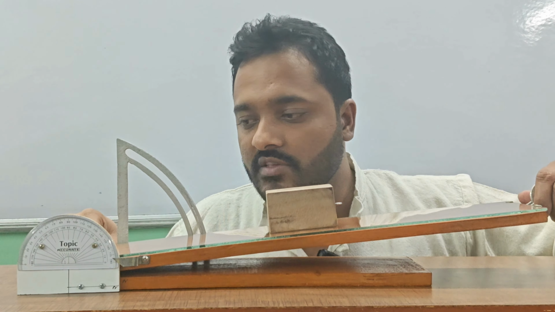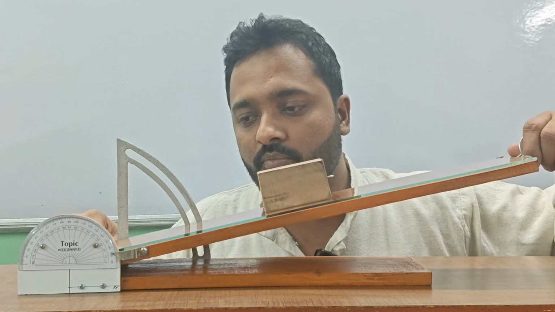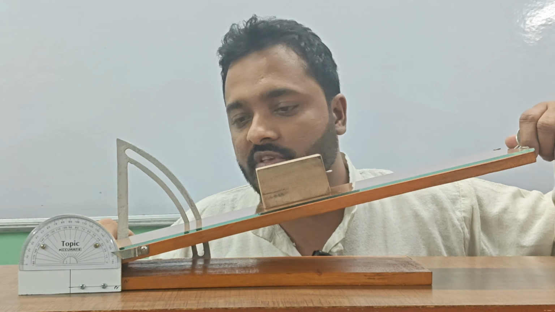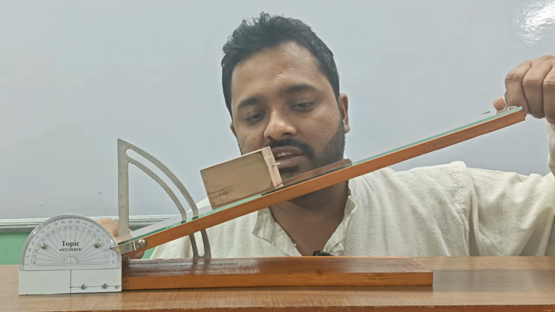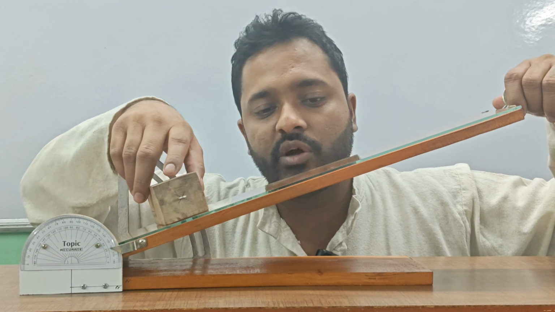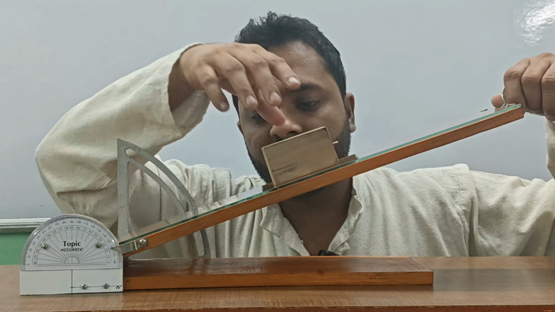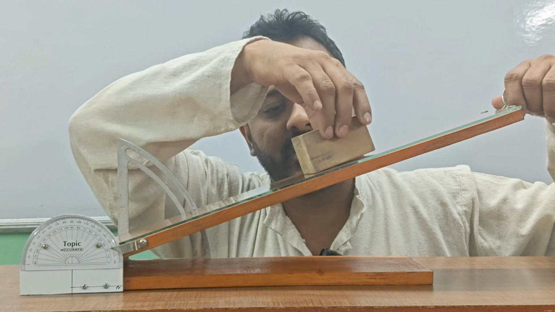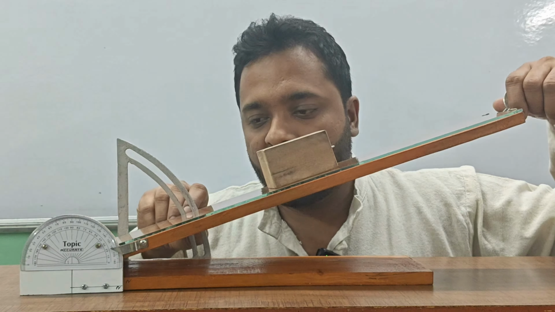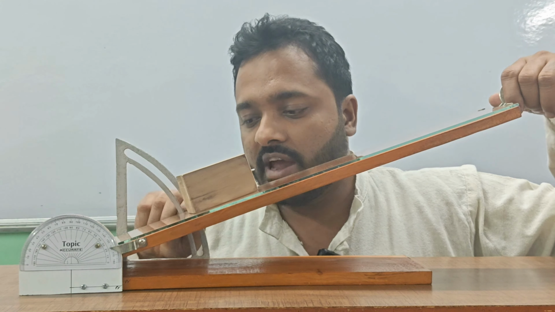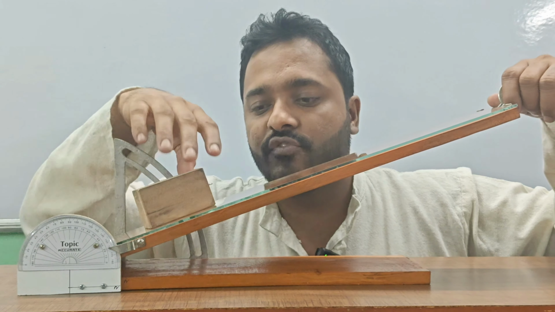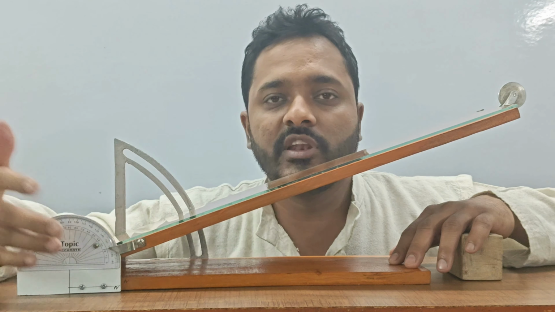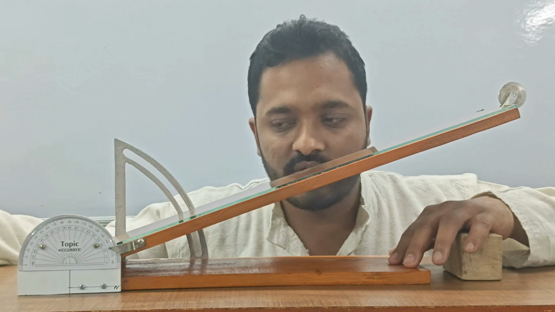So as we increase this angle of inclination, a component of the weight of the block is acting down the incline. If we increase this angle further, we can see that at this angle, the block is sliding down due to its own weight. Let us check again. So this is the angle at which the block is sliding down due to its own weight. So we will fix this angle. So at this angle, we mark the angle of repose for this arrangement. So using this angle of repose, we will calculate the coefficient of friction.